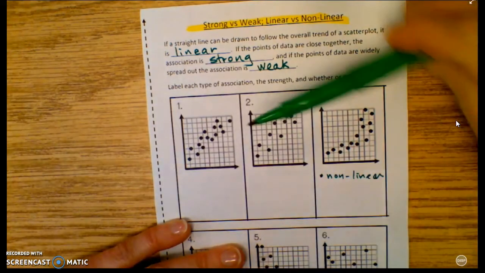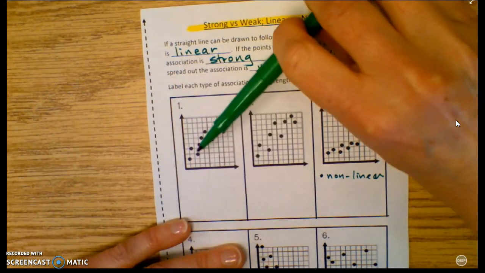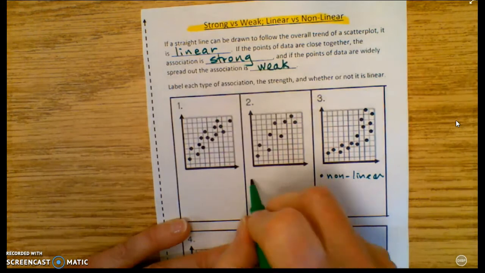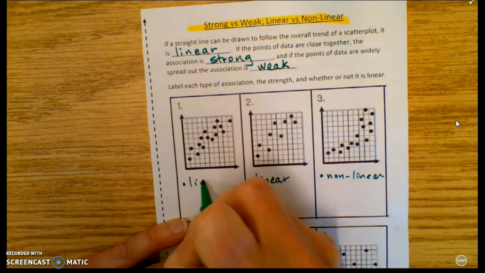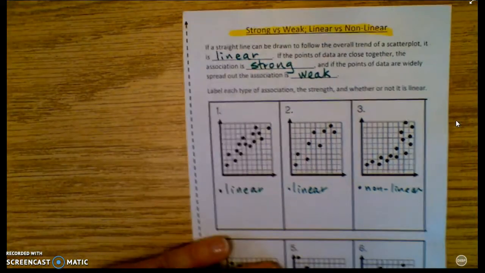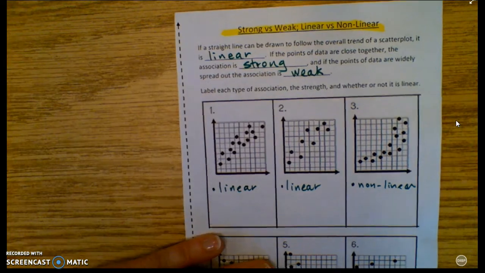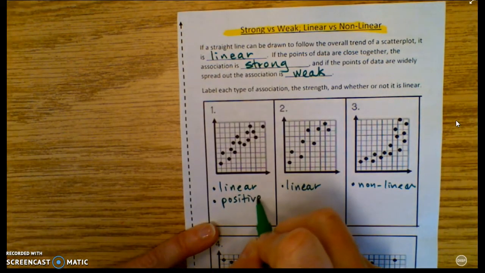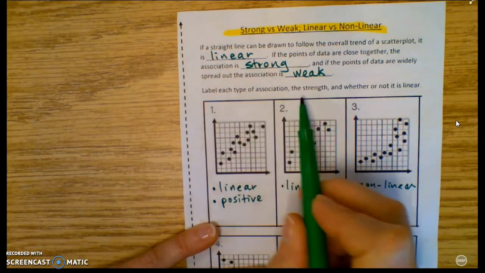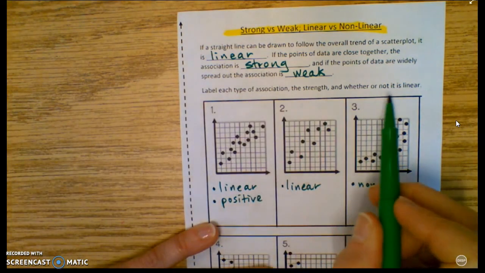So these two are an example where you would have a linear relationship, although one of them is a little stronger than the other. See if you can figure out which one you think has a strong relationship and which one you think has a weak relationship. Both of them are positive, so we should include that, because that's what they wanted us to do: label the type of association, the strength of the association, and whether or not it's linear.